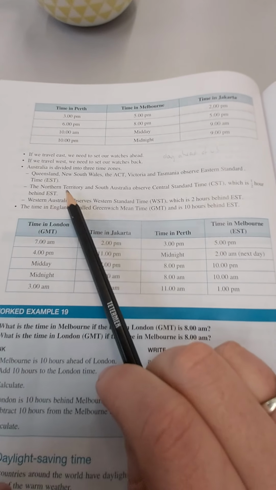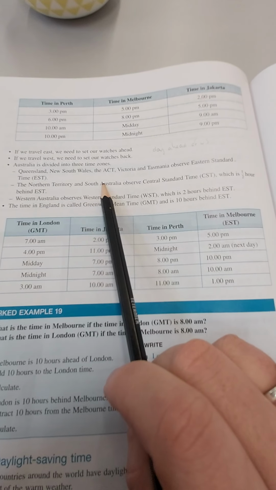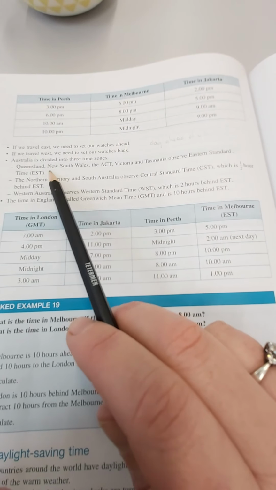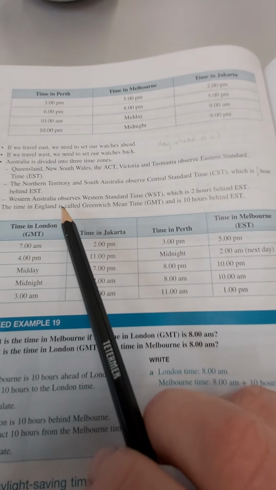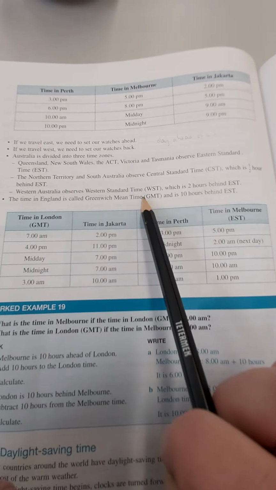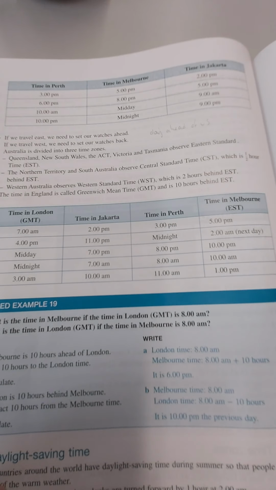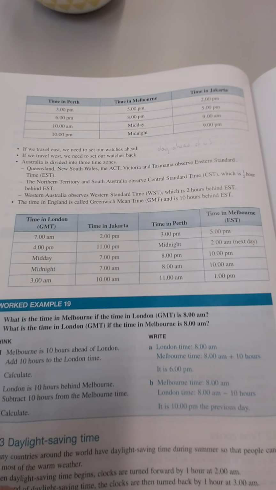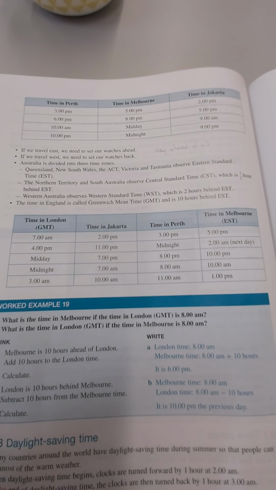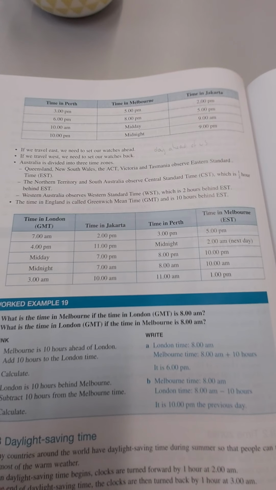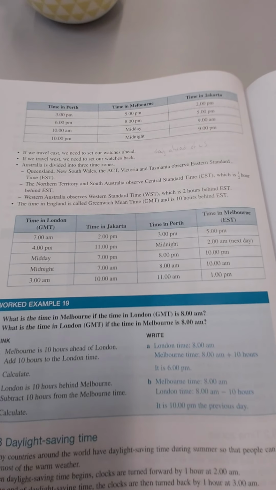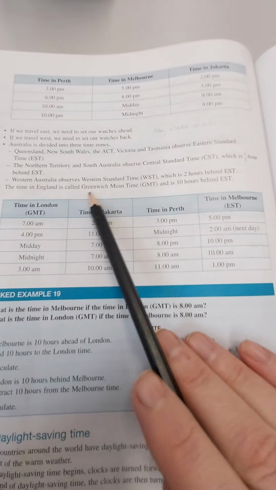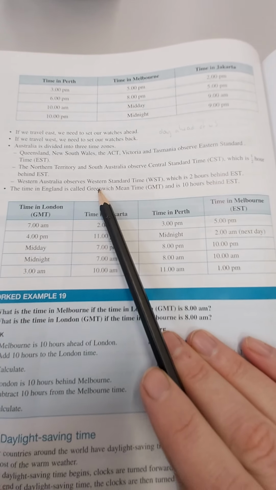Anyway, so the Northern Territory, South Australia observes Central Standard Time, which is half hour behind our Eastern Standard Time. And Western Australia observes Western Standard Time, which is 2 hours behind the Eastern Standard Time, okay? The time in England is Greenwich Mean Time, and we talked about that. So they're 10 hours behind our Eastern Standard Time. And you know, the whole world sets their time from Greenwich Mean Time.